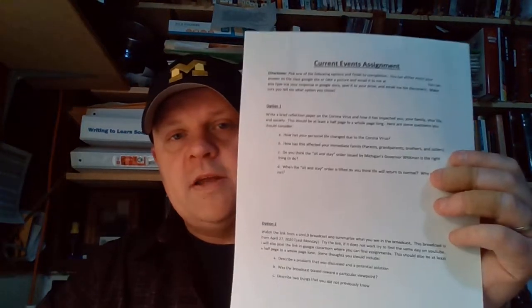The next assignment that I assigned is a current events assignment. Okay, you have actually two options for this assignment. It kind of is based on whatever technology that you have. If you really don't have a lot of access to technology, your first option would be the one you'd want to go with. And both of them, you could do either one. It's up to you. I'm not grading one any more than the other regarding points.